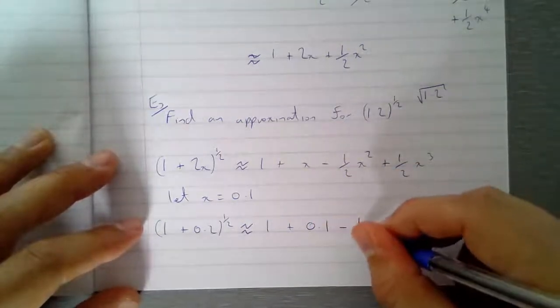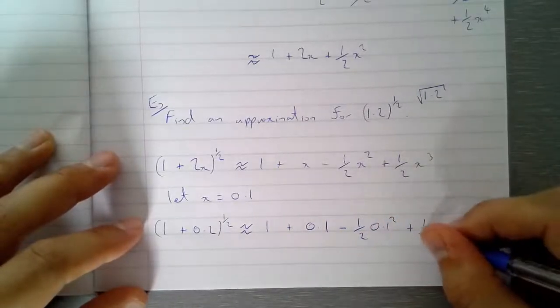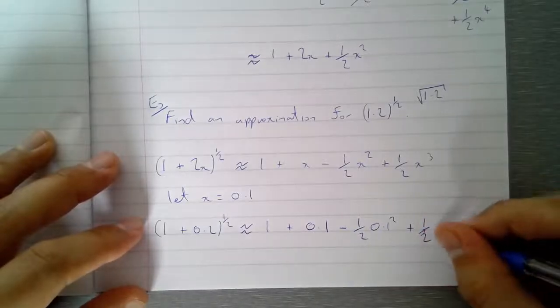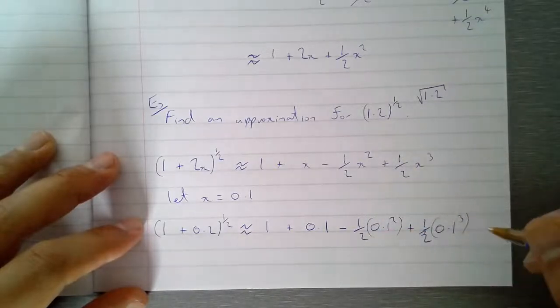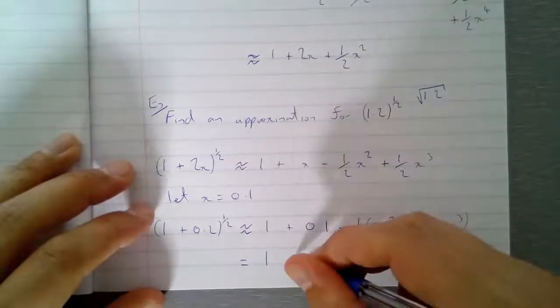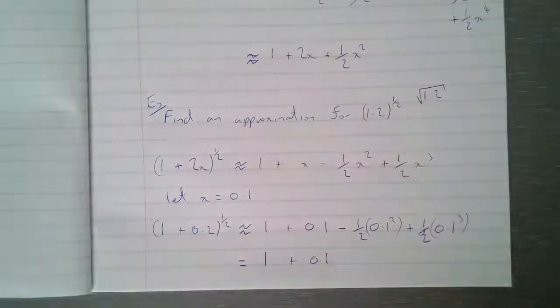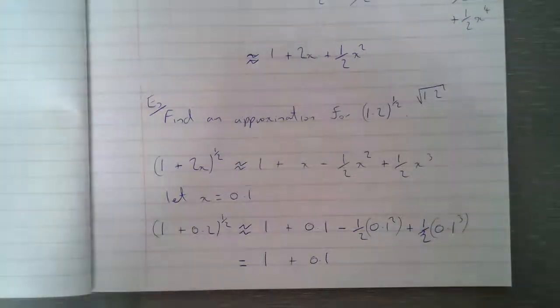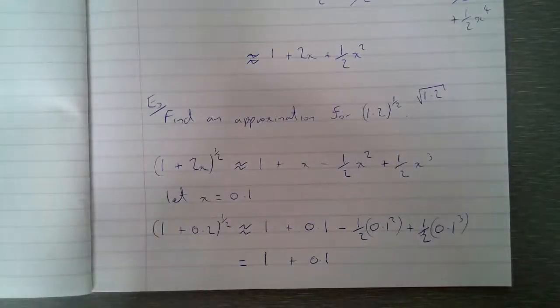0.1 minus half of 0.1 squared plus half of 0.1 cubed. And that's equal to 1 plus 0.1. Let's do this on the calculator, make sure I get this right. 0.1 squared times by 0.5.